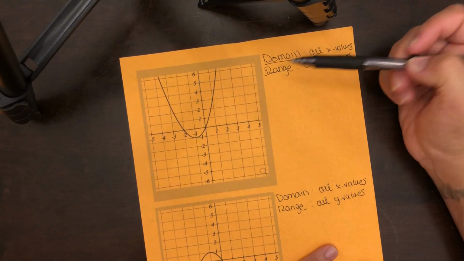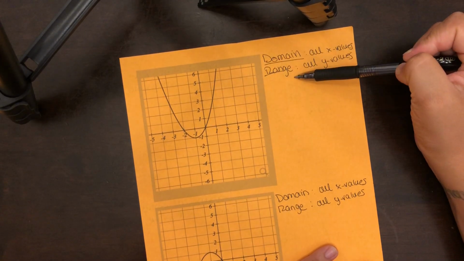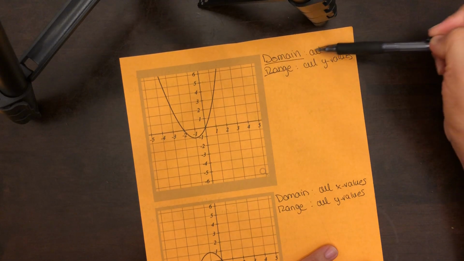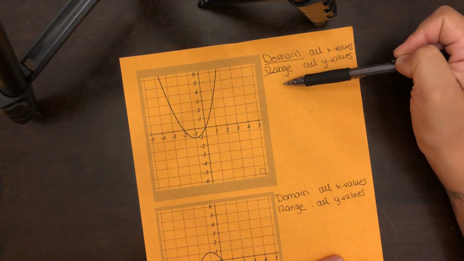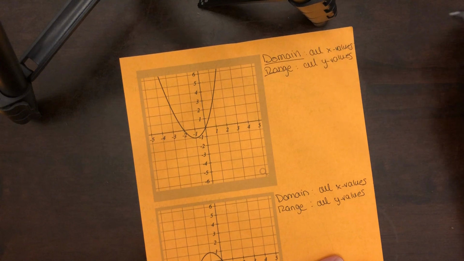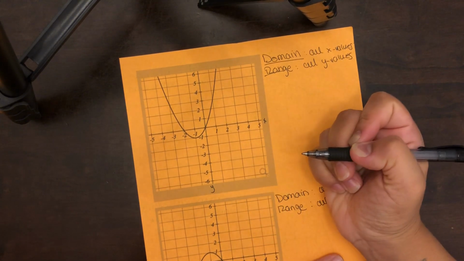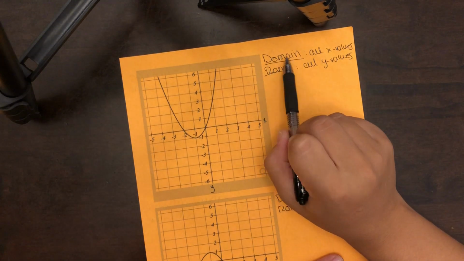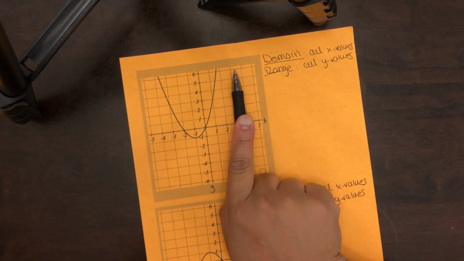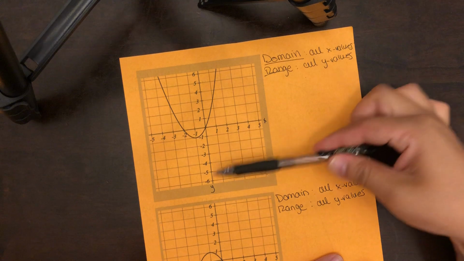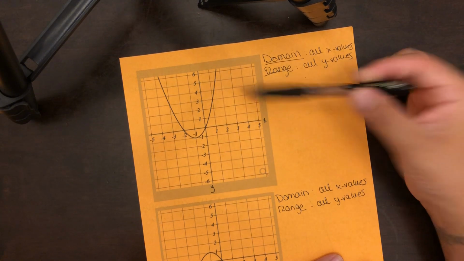In this graph, we are being asked to find the domain and the range. Remember that the domain is all the x values and the range is all the y values. Remember that this is the x-axis, this is the y-axis. The domain, we read left to right. The range, we read bottom to top.